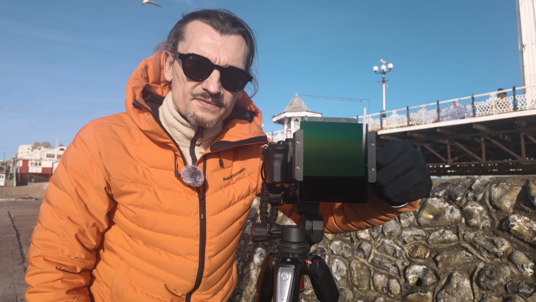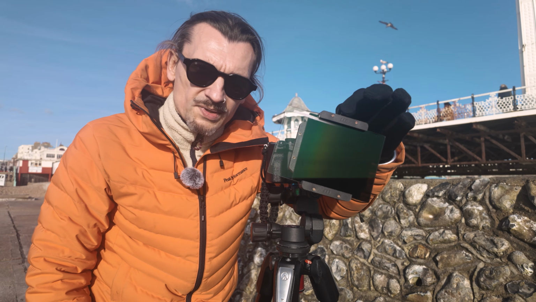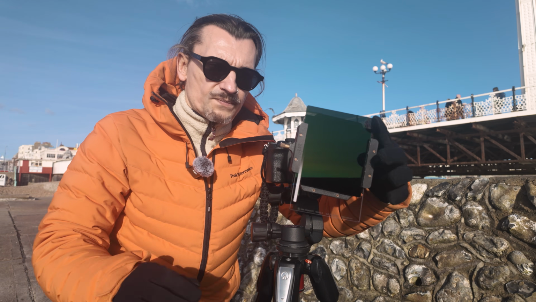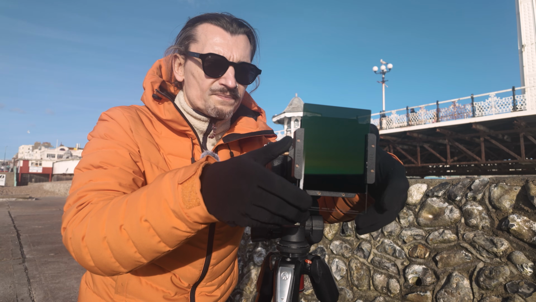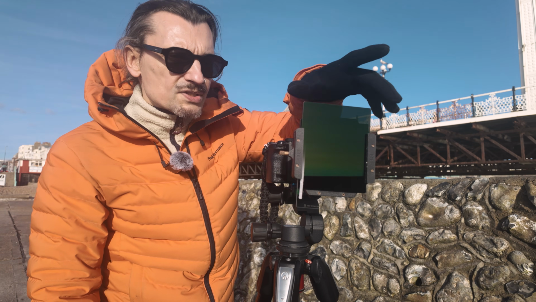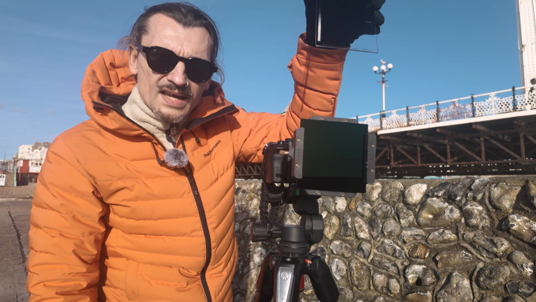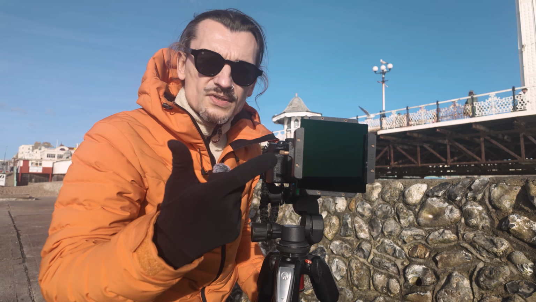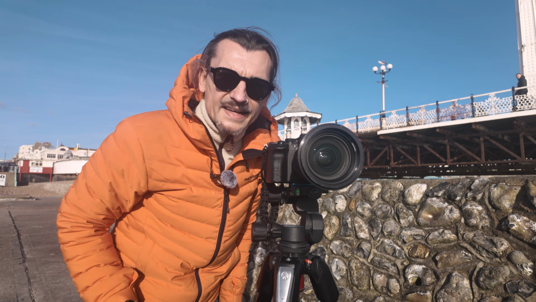So these filters are very flexible. You can use them the way you want them to be used, and you can use them by rotating them accordingly. As I mentioned earlier, you can add multiple filters on the top of each other. I've got a 10 stop, I can add a 3 stops or a 6 stops if I want to. And here we go.